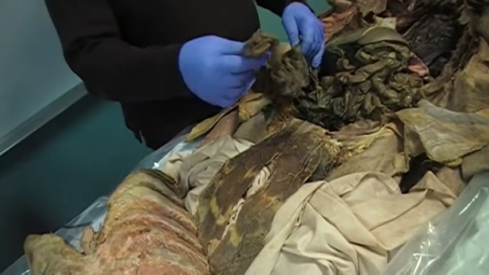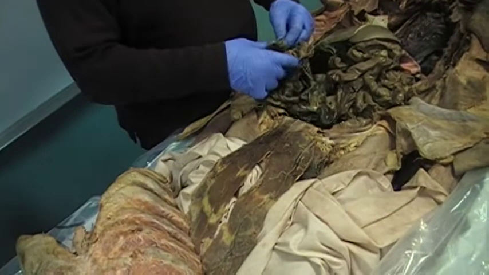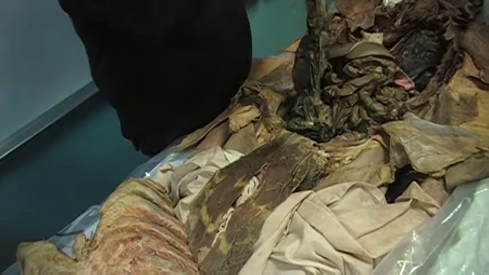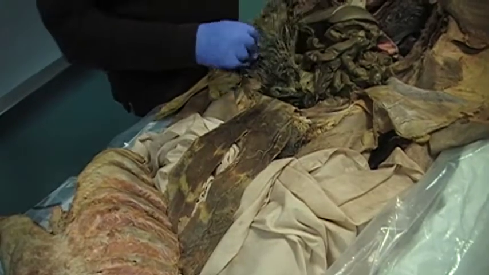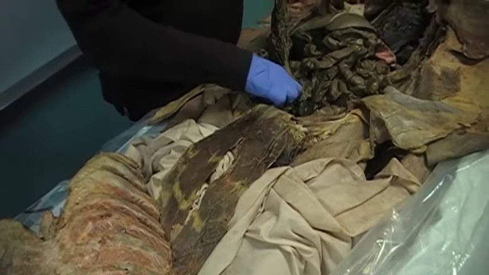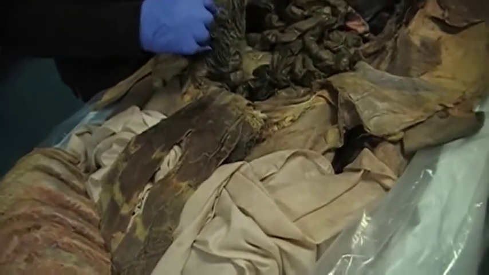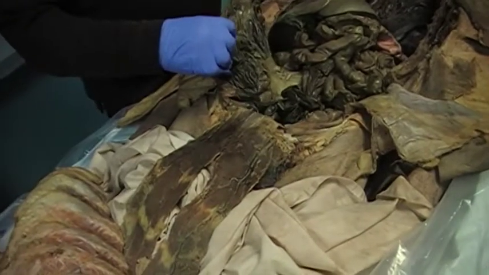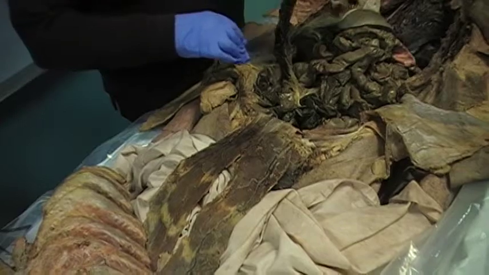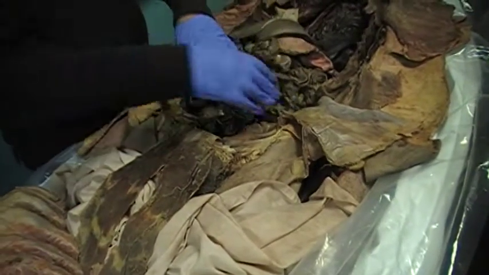Okay, this is the colon that's in here, that we cut. You can tell as you get down here, this is the cecum, okay? You can see right here where the ileum comes in. The large intestine is named because it's large, okay?